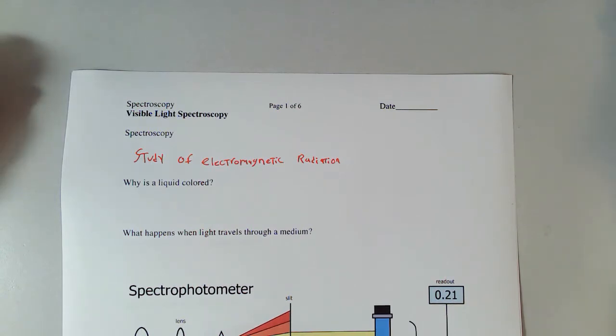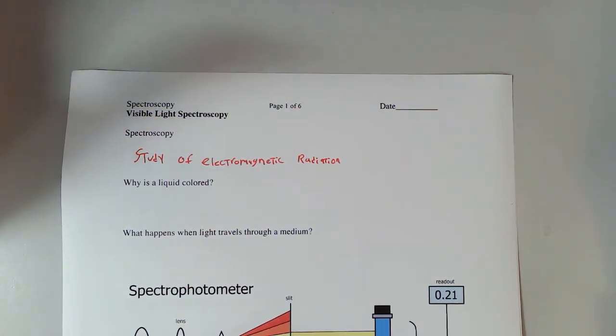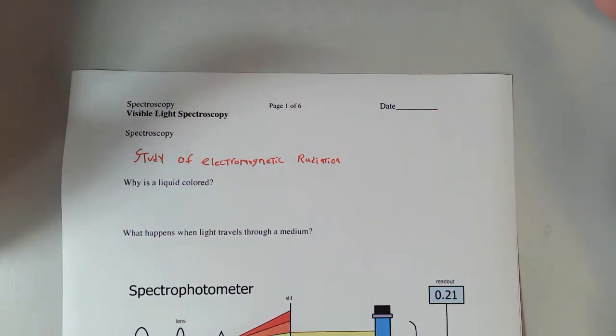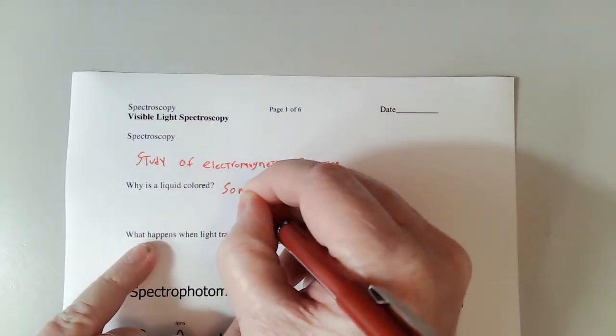Okay? So, our first question is, why would a liquid be colored? And it's because some component absorbs visible light, and some visible light is reflected.